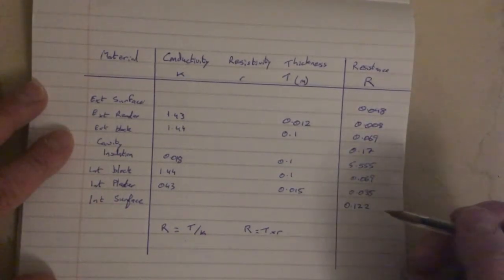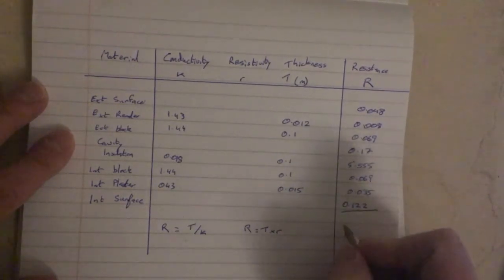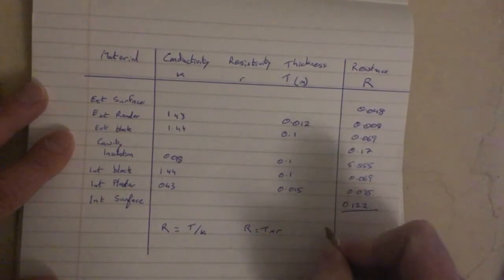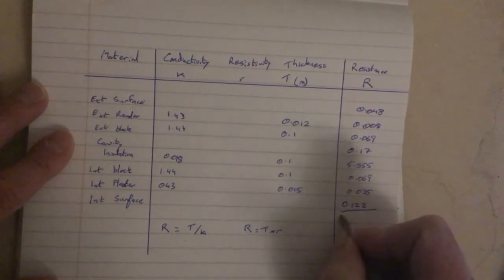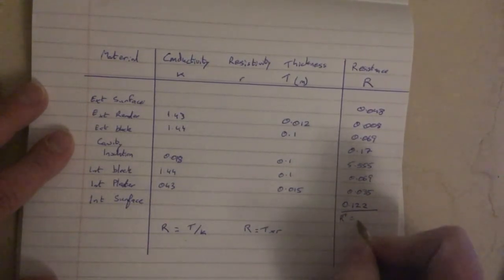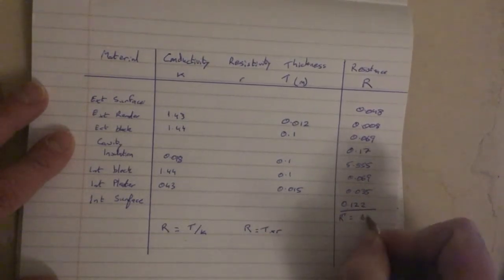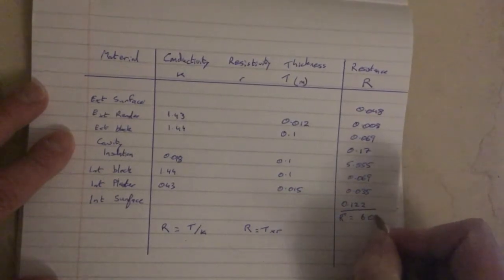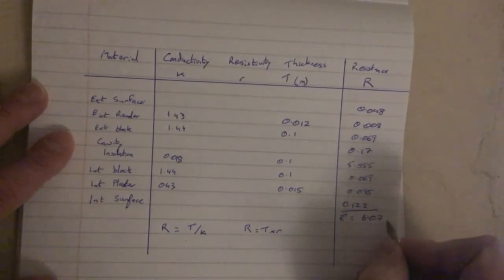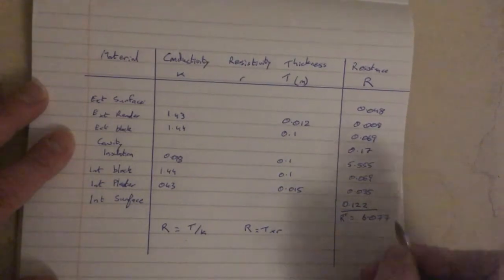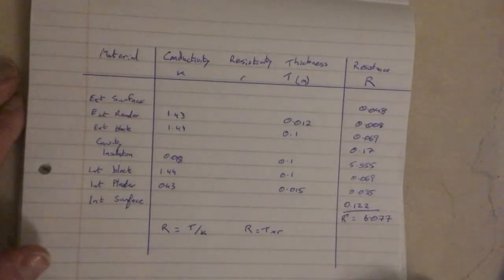Now, to get my U value, I need to add up all my resistances. So we call that RT. So my RT, the total of all them resistances, when I add them all up, should be 6.077. Again, I'm taking just my values from the marking scheme just to speed me up along.